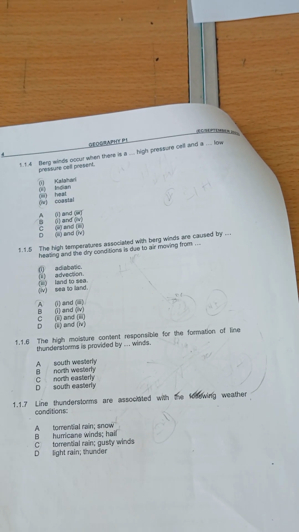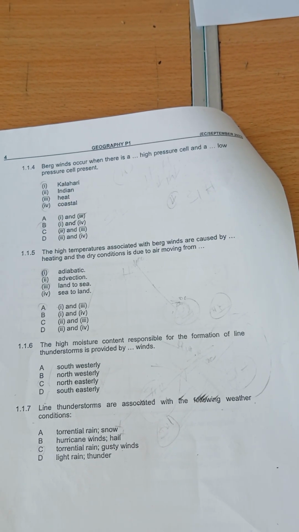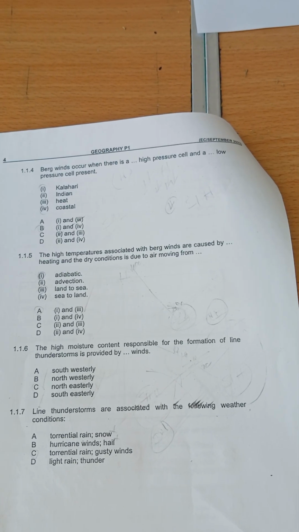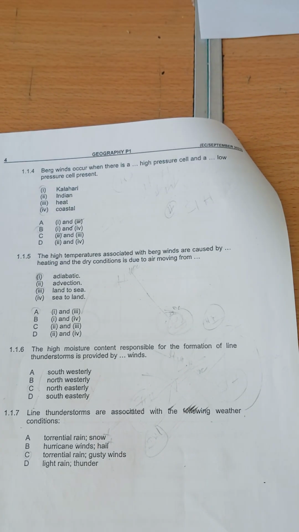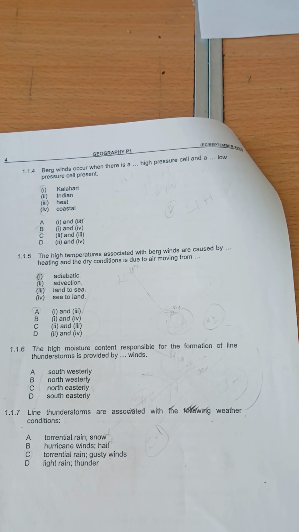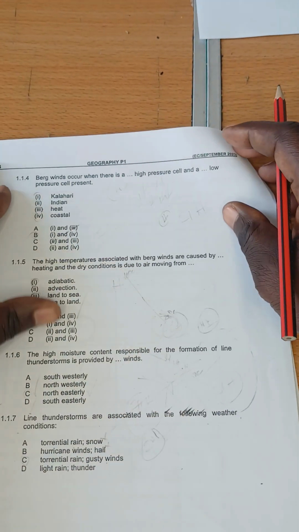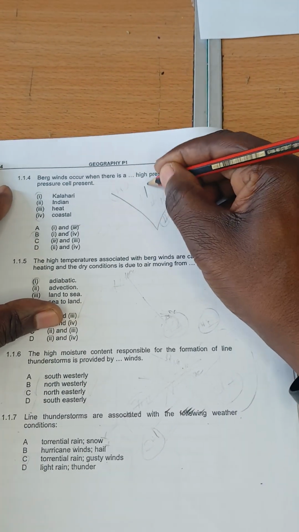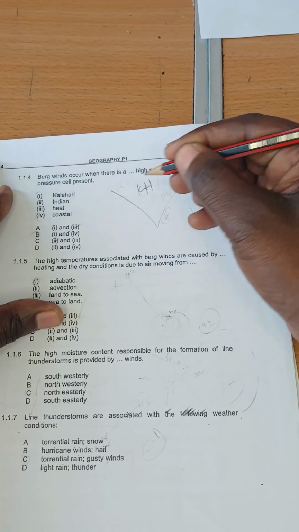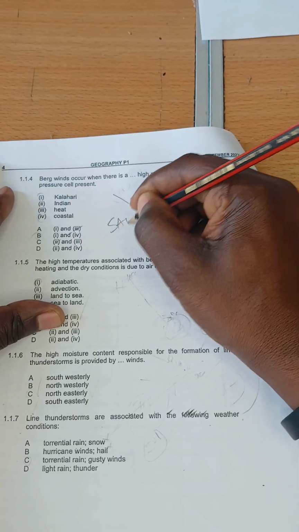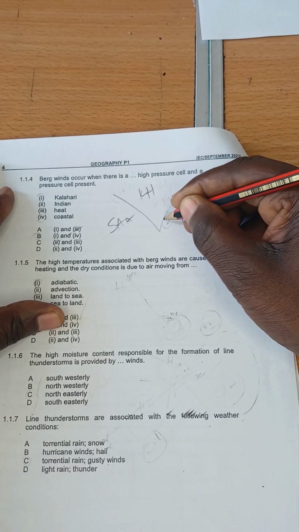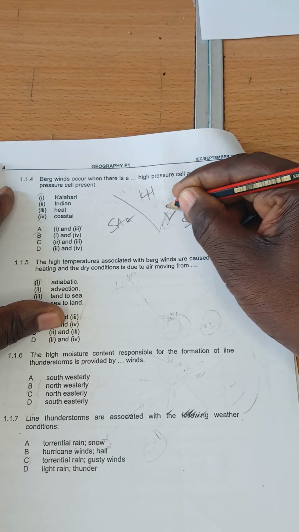1.1.4, it reads, backwinds occur when there's dash high pressure and a low pressure cell. Remember, this usually happens during winter. What is the situation like in winter? Assuming that this is, okay, this is where we have got our Kalahari high, this is where we have got our South Atlantic high, then we have our South Indian high. Then here at the coast, what we have got is a coastal low.